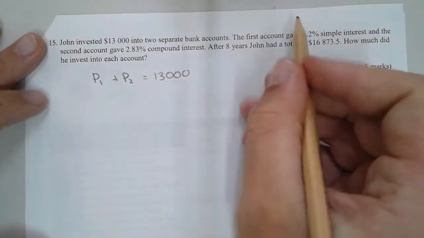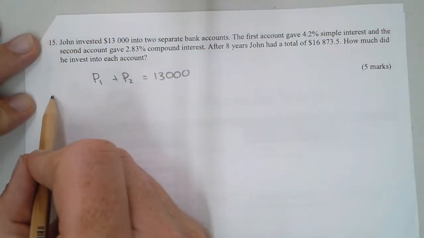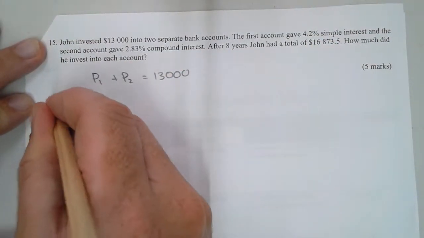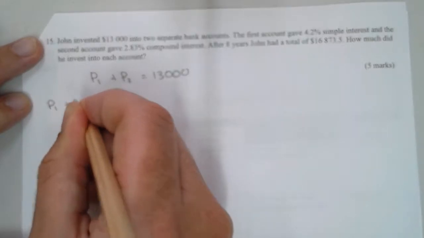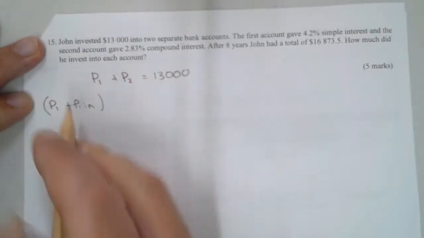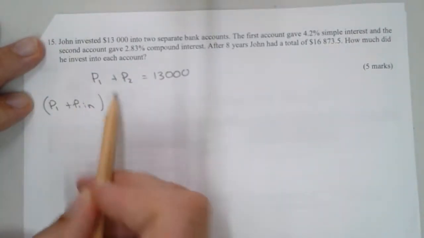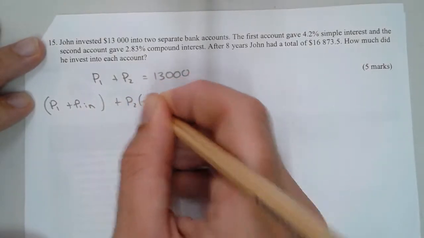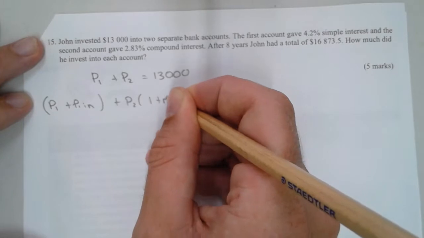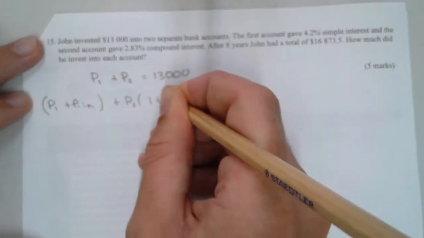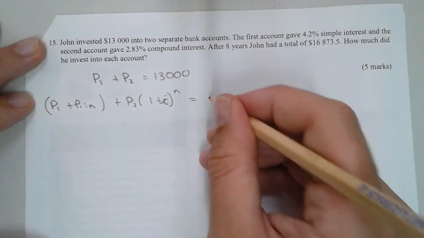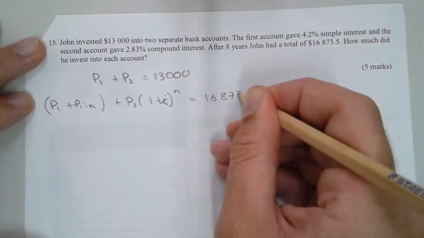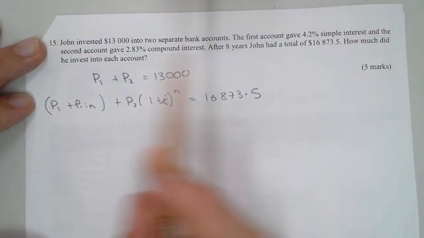Now the return from bank account 1. So bank account 1 would be the principal plus the interest, because it's simple. So P plus PIN, that gives us the return from bank account 1. The return from bank account 2 would be a compound interest question, and that's P times (1 + I) to the power of n, and that equals 16873.5. So we've got two equations here.